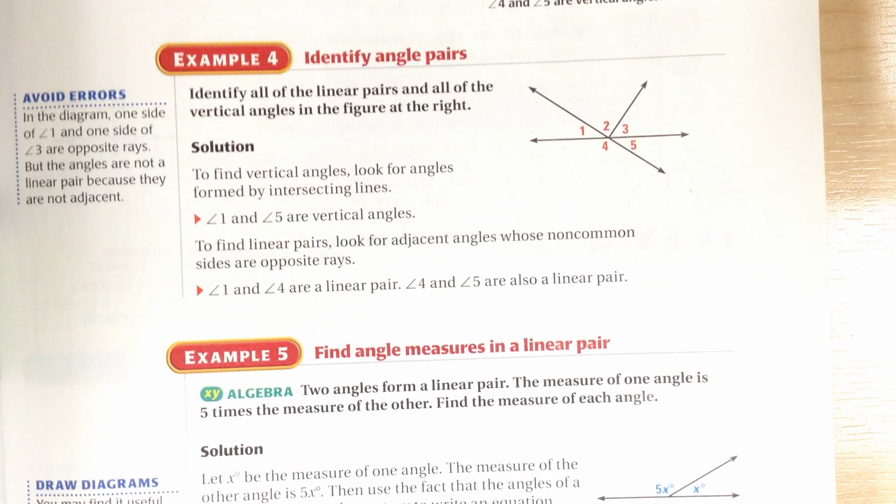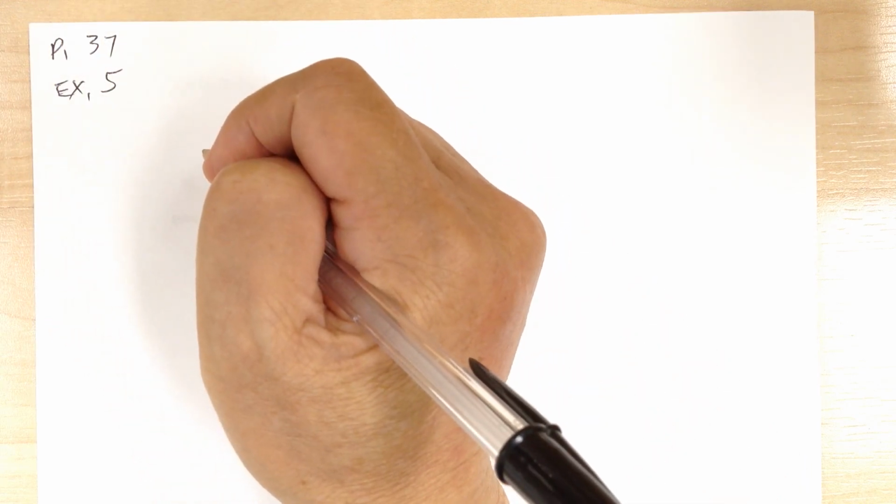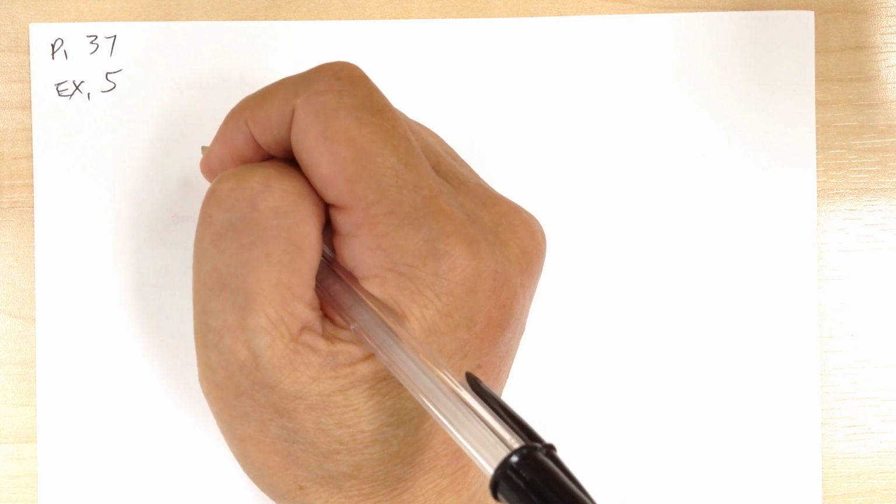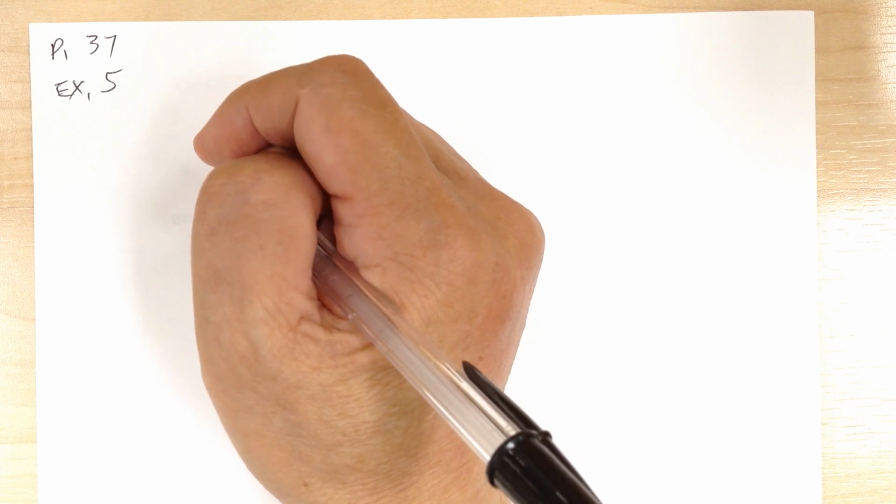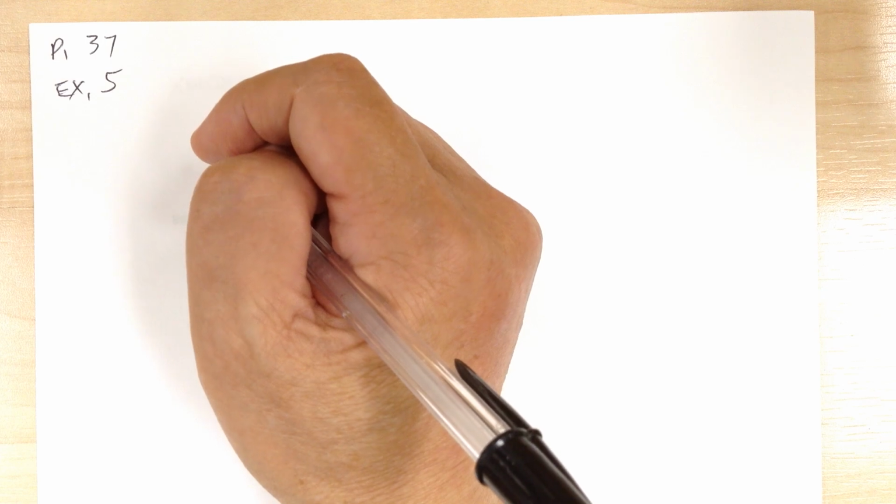Okay, now let's go to example 5. Example 5 says two angles form a linear pair.